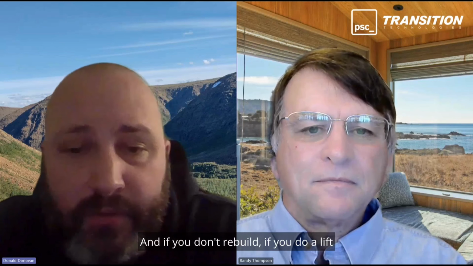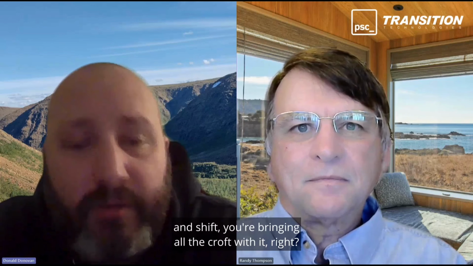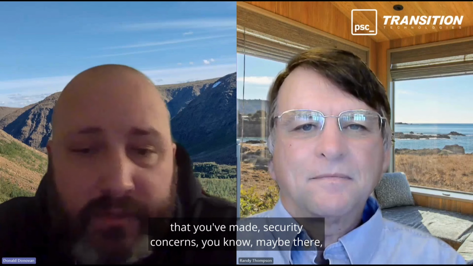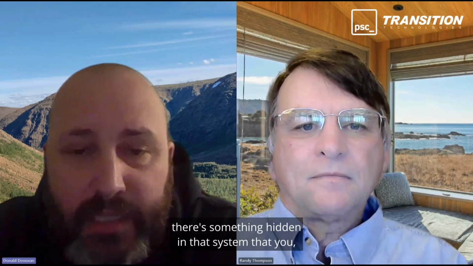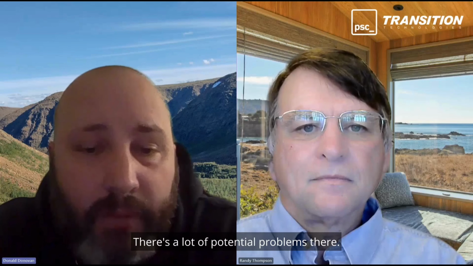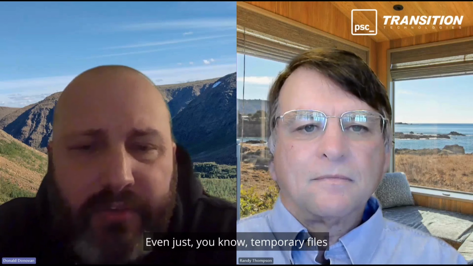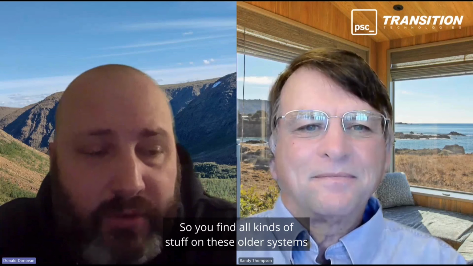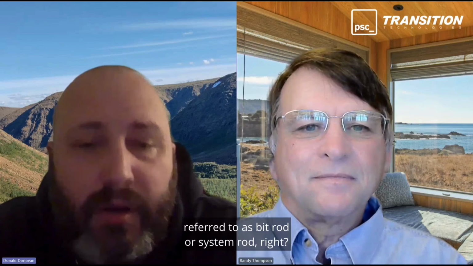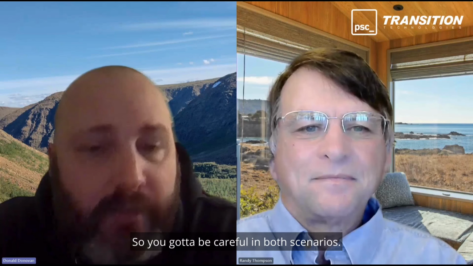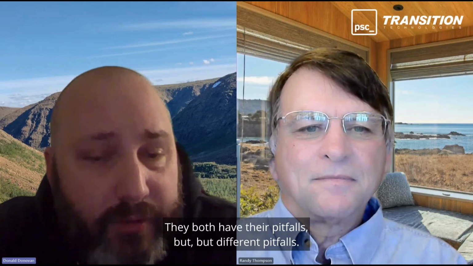And if you don't rebuild, if you do a lift and shift, you're bringing all the cruft with it, right? That all includes any mistakes that you've made, security concerns. Maybe there's something hidden in that system that you really don't want in there. There's a lot of potential problems there. Even just temporary files that people have put there that shouldn't be there from doing troubleshooting 3 years ago or 4 years ago, right? So you find all kinds of stuff on these older systems, referred to as bit rot or system rot, right? So you've got to be careful in both scenarios. They both have their pitfalls, but different pitfalls.